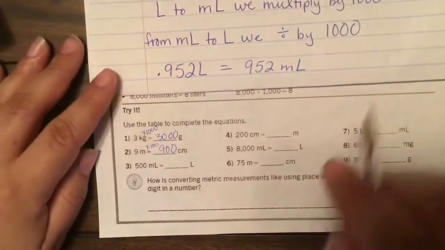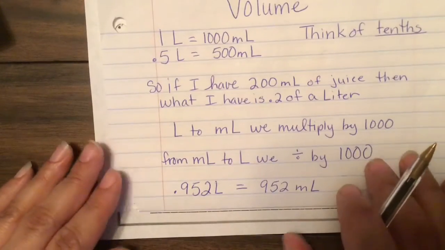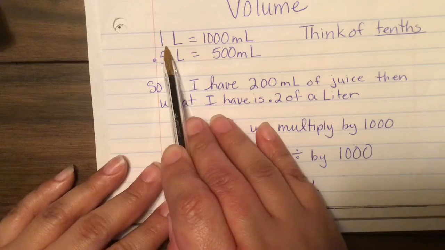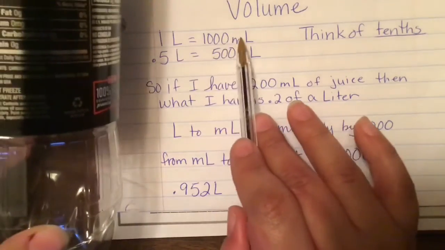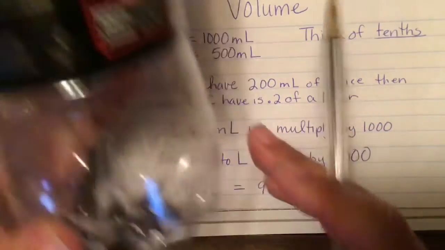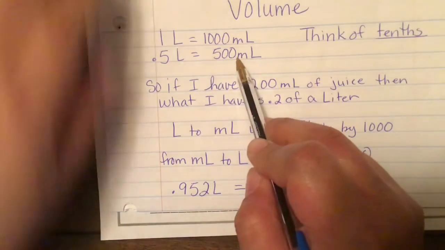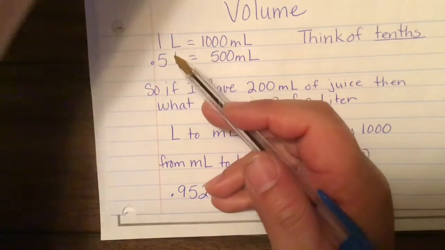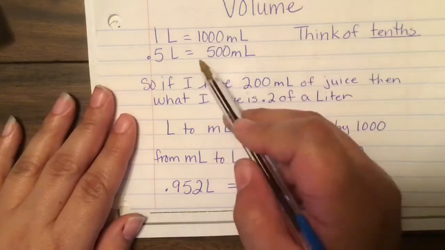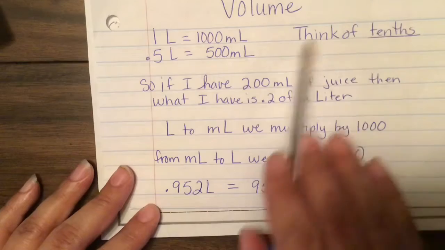So here's another cheat sheet I made for myself. I've got my volume. I know that 1 liter is the same as 1,000 milliliters. Let's say I had half a bottle, and half my bottle was full. Then I would have 500 milliliters, which is the same as 5/10, or 1/2. So 5/10 of a liter would be 500 milliliters. So we're thinking of tenths.